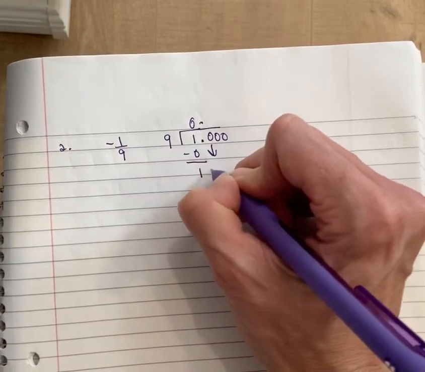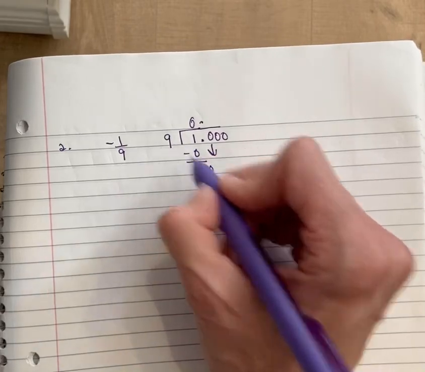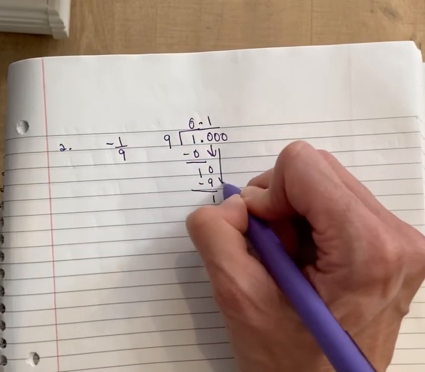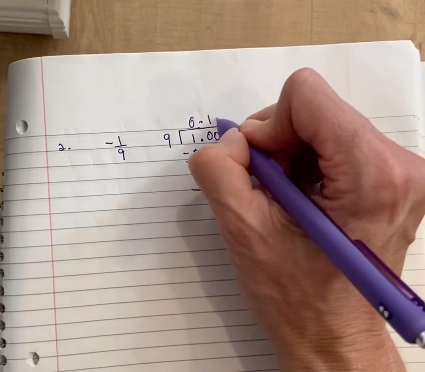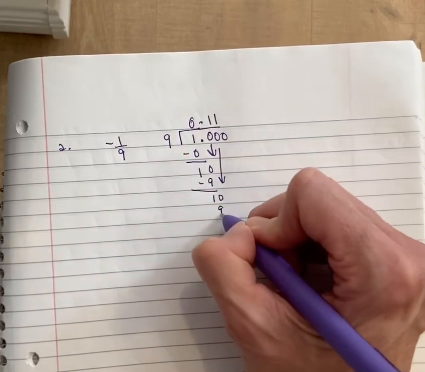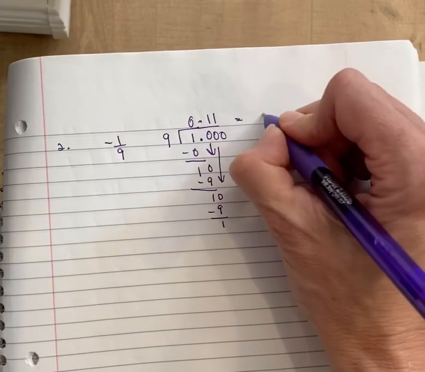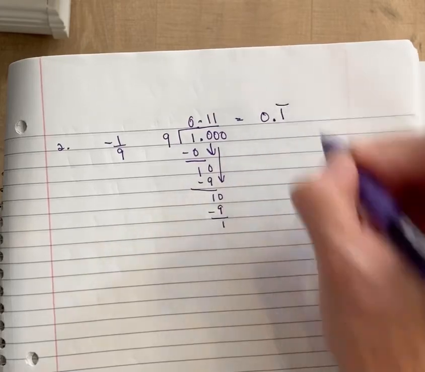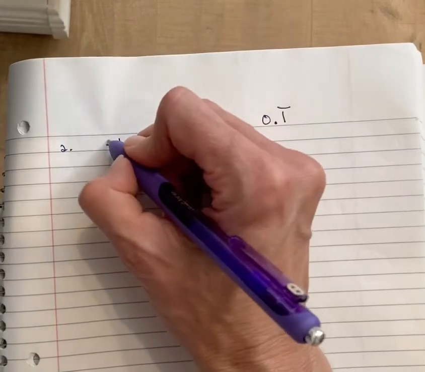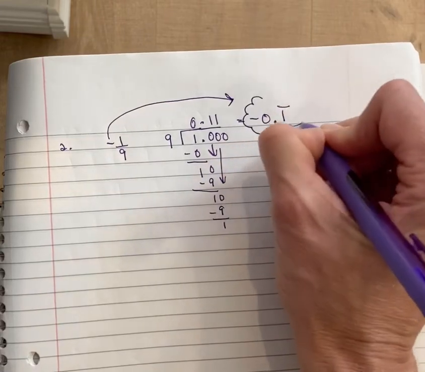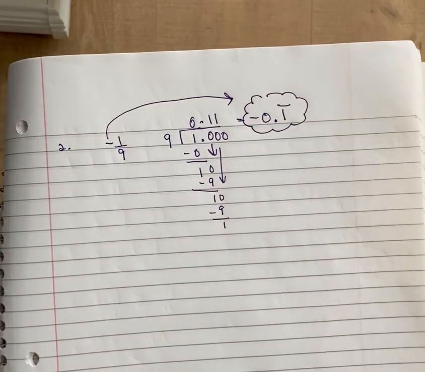Subtract, we get 1, bring down. 9 goes into 10 once, subtract, I get 1, bring down. 9 goes into 10 one time. Subtract, I'm going to stop because I notice that the 1 repeats. So when a digit repeats, we use a repeating bar over it. But don't forget, this started as -1/9, so we need to include that negative.